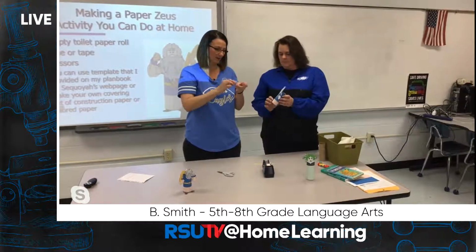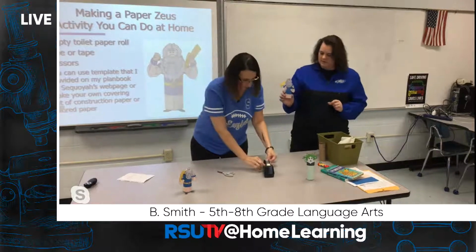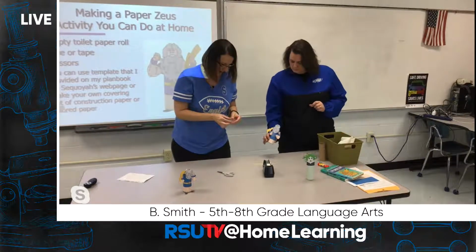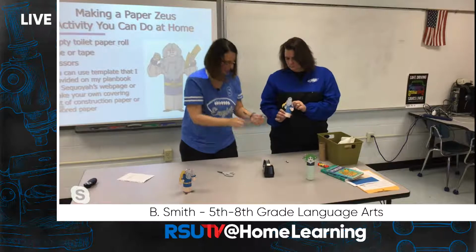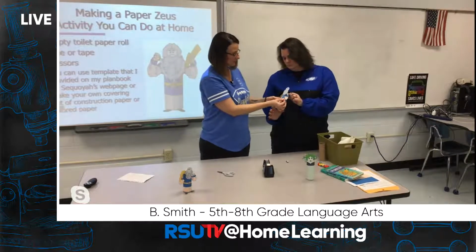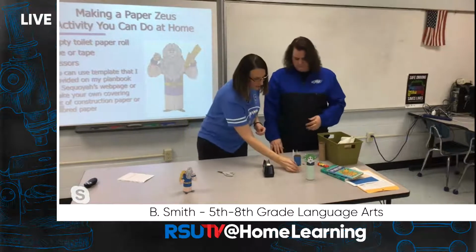Okay, so here we go. His lightning bolt, let's put his lightning bolt in his hand. I think it's supposed to go the other way, but whatever. We're improvising because I brought the wrong glue. That's not going to work. And he usually has a belt around him. So we won't do the belt today, but he has his belt and then, of course, his feet. So you guys can do this at home with the template.